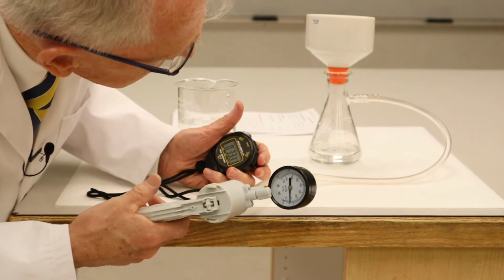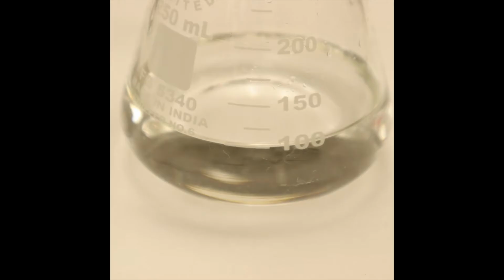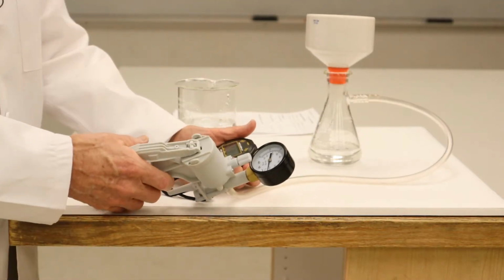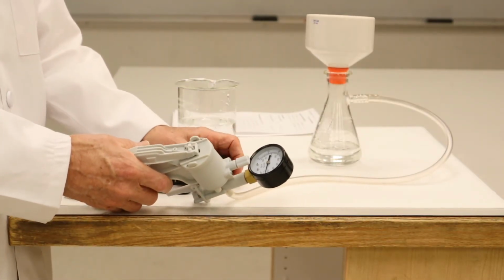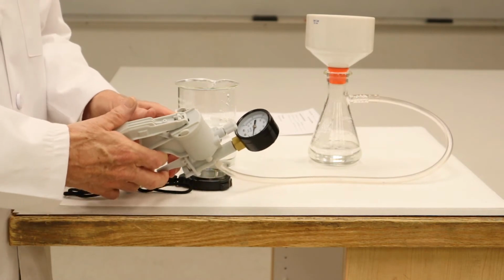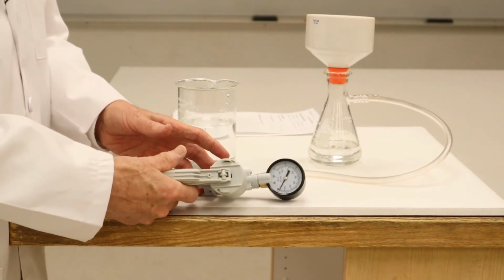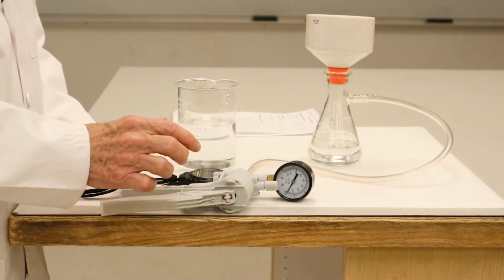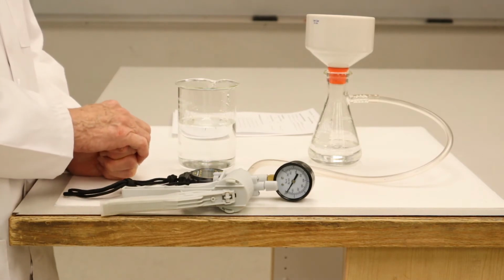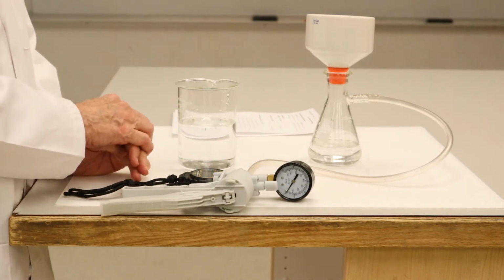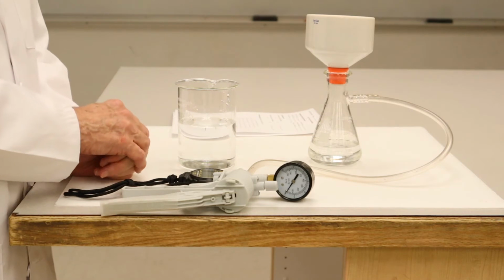Looking at the markings on the collection beaker. Right now, 38.2 seconds. 38.2 seconds for 100 milliliters of water. Please put those numbers down, and then it's easy to calculate Q1 in units of liters per second.